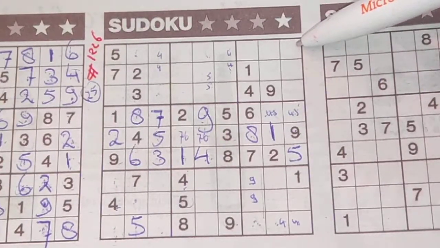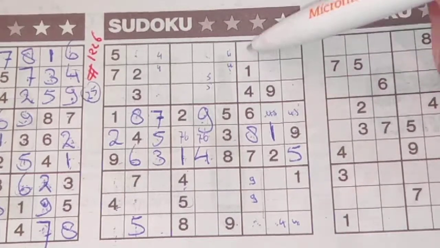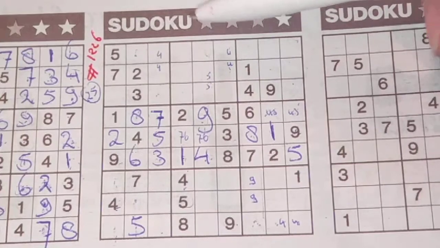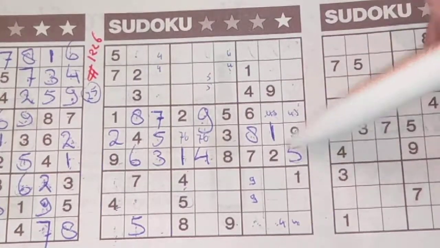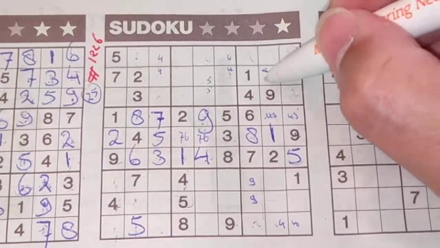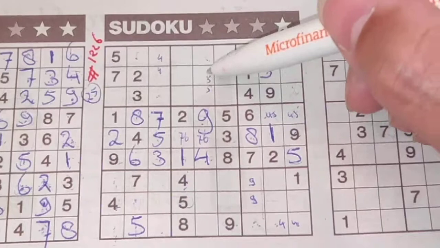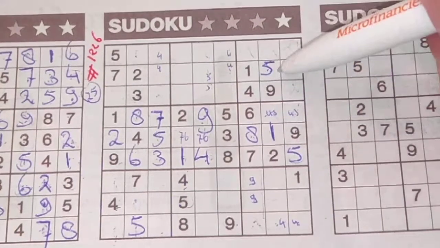In this big square, 1, 2, 3, 4, 5, 6 missing numbers. One of the missing numbers is a 5. We see here 5, no 5 in these 3 boxes. There are 5, no 5 in those 3 boxes. 1 box left for the 5 should be there. I have marked these 2 boxes with the 5. 1 5 is eliminated, so this should be the 5.